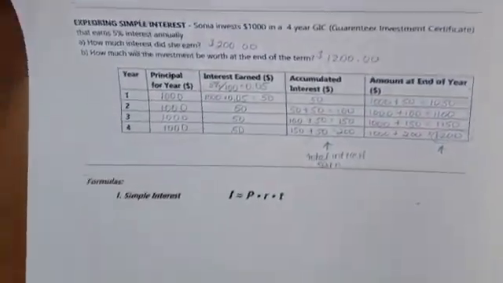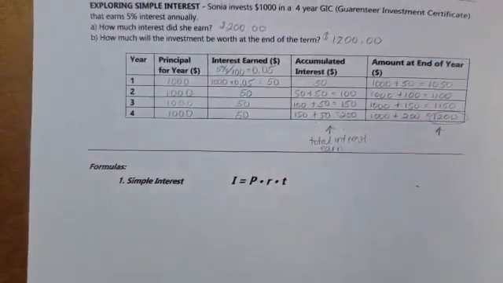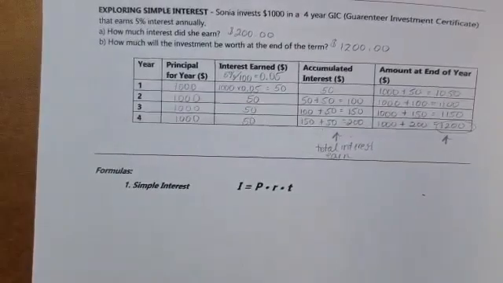Fortunately, we have formulas, so we do not have to always manually calculate.